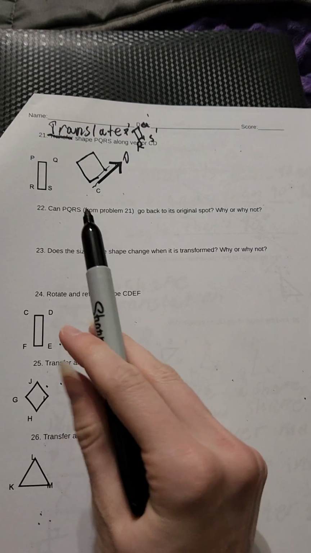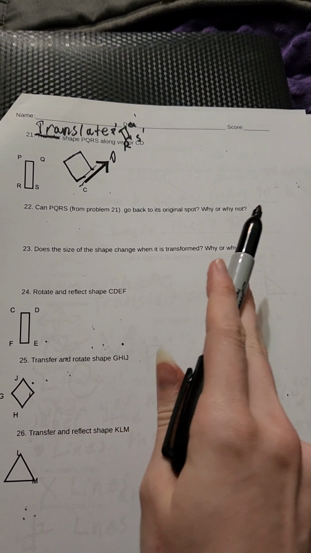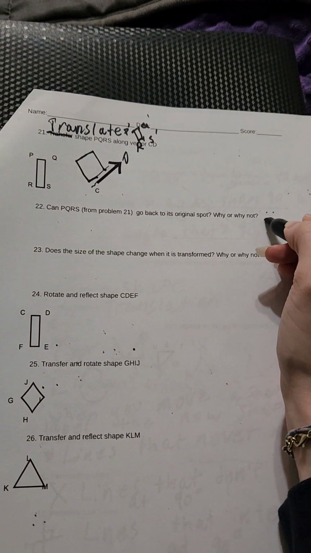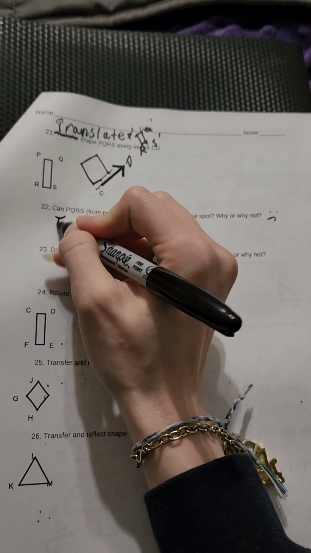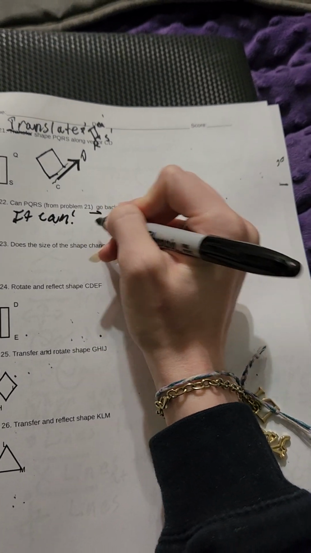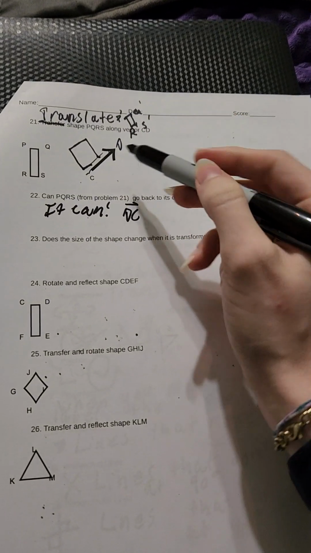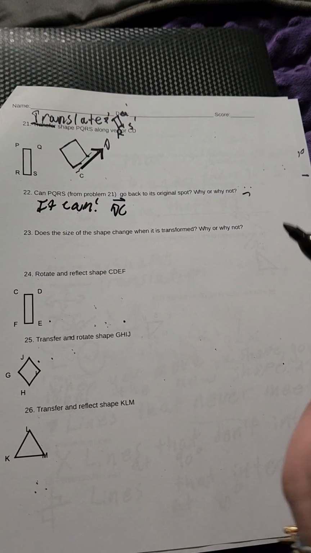Now, can PQRS, from this problem, go back to its original spot? Why or why not? Well, it can. It just needs to change to vector DC instead of CD because it's going the opposite direction.